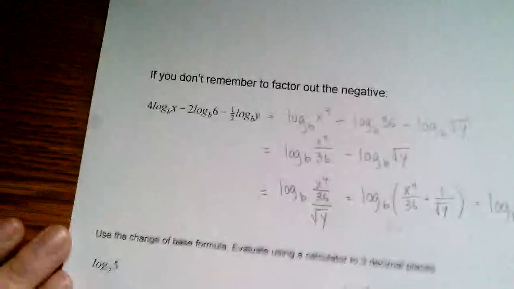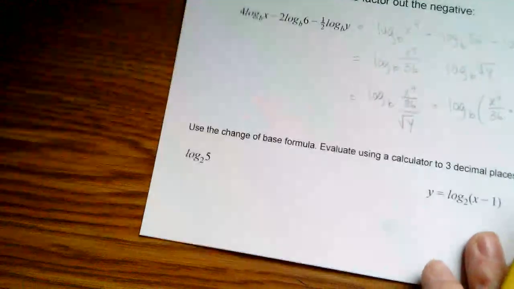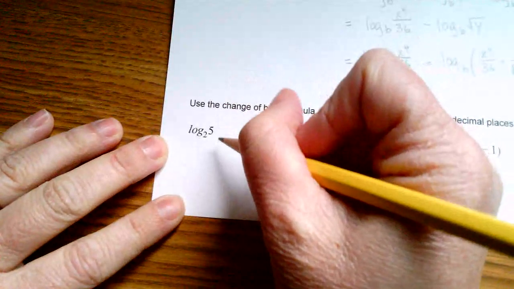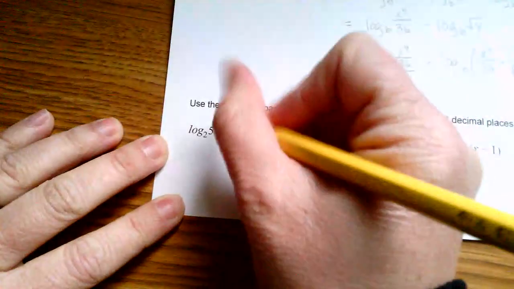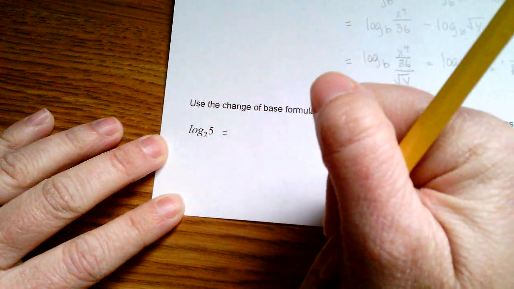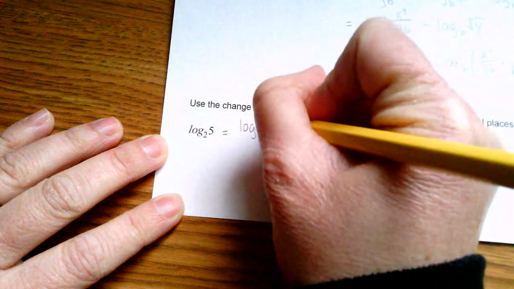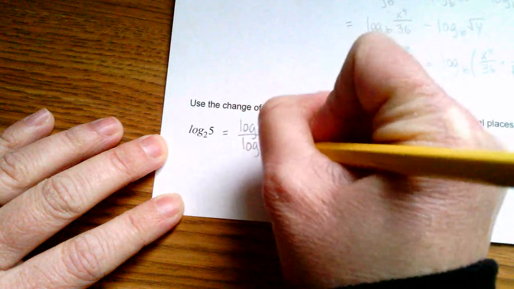Okay, let's look at the change of base formula. In our calculators, we do not have a log base 2 button, unless you have the Inspiron, I don't even know how you say that. But we can use the change of base. We can change this to any base. So I am going to use the common base 10, because that's the base that I have on my calculator. I can do log base 10 of 5, so common log of 5 over common log of 2.